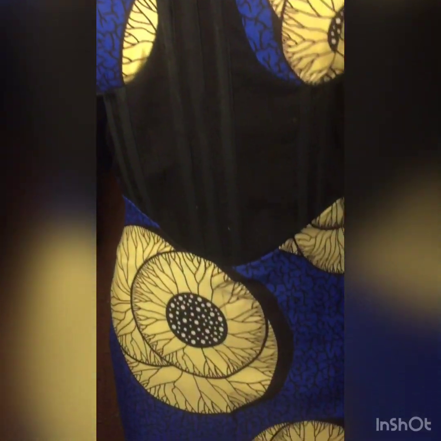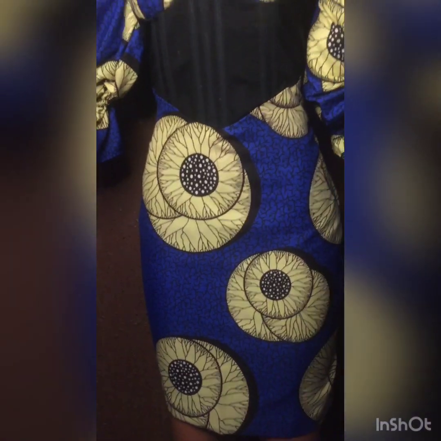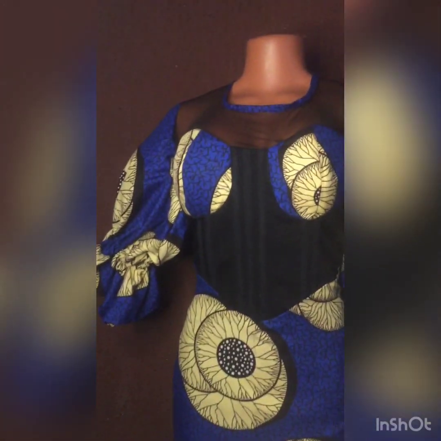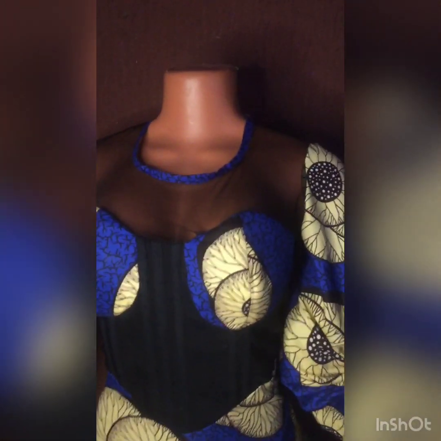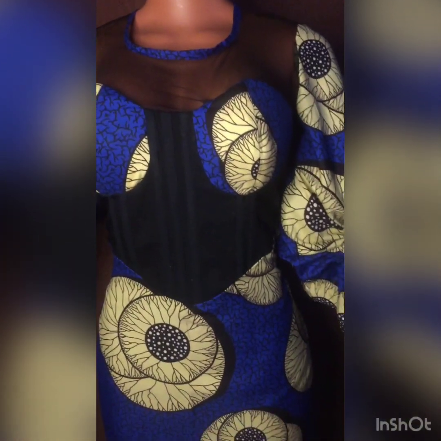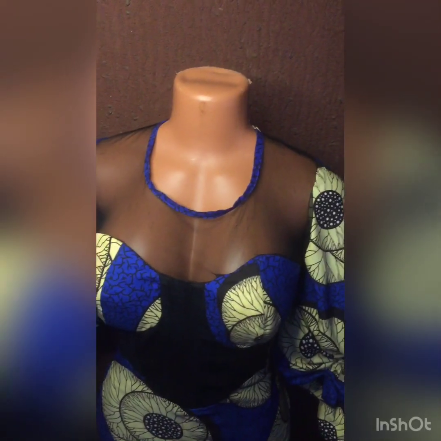So here comes the outcome of my dress. Here comes the outcome of this dress. If you watch that middle part, you see it's actually spacious, right? That was why I told you that you can go ahead to go in by 1/2 inch or 1/4 inch, depending on your preference. So this is actually how I wanted mine. It's a matter of choice.